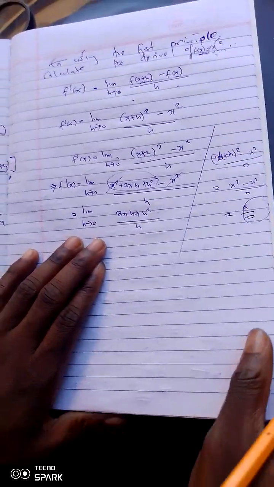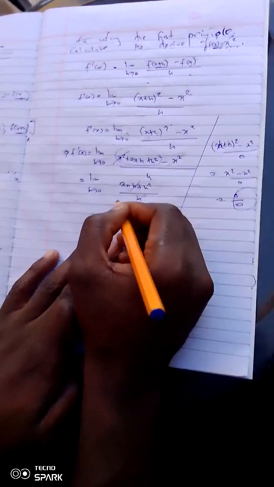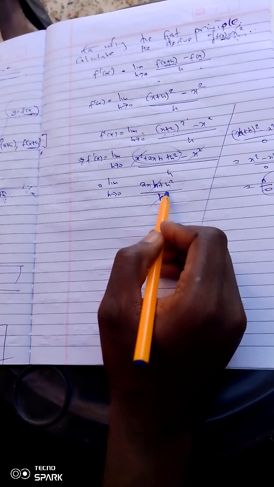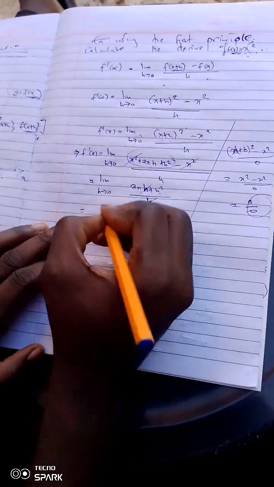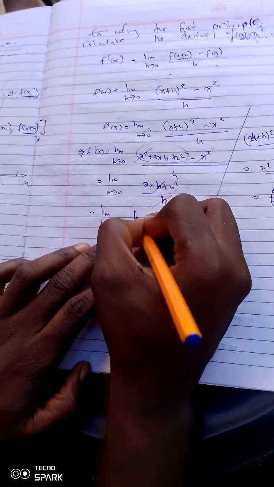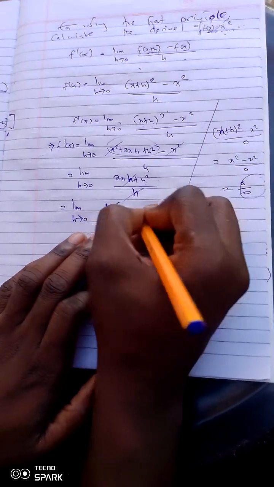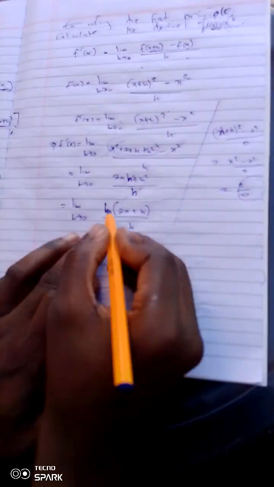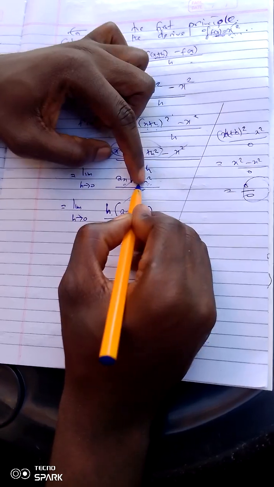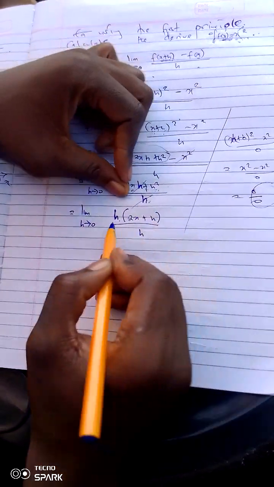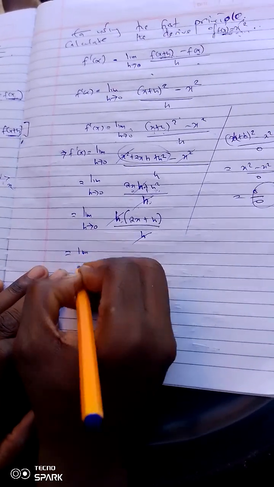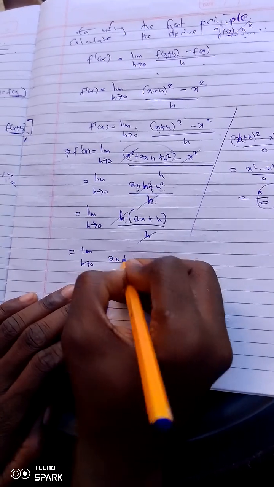And please, people of God, do not be tempted to cancel something like this. You don't do that. The first thing you need to do is take out the h, because you're dealing with the h. Factor out the h on top. I'm talking in the language of algebra here. If you have forgotten your grade 8 algebra, go back. So this is h times 2x plus h over h. Because there is multiplication here, you can cancel. If you see an addition sign or a minus sign separating the two terms, do not cancel. You can only cancel if you see a multiplication. So we have the limit as h approaches 0 of 2x plus h.